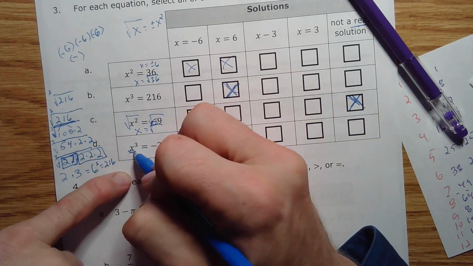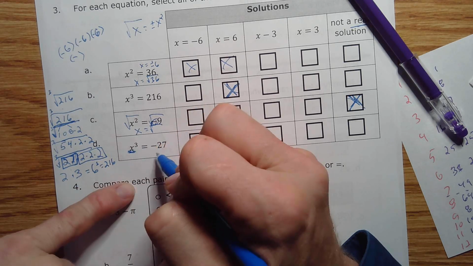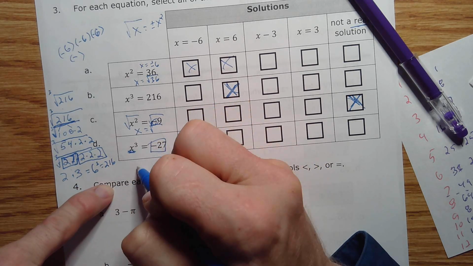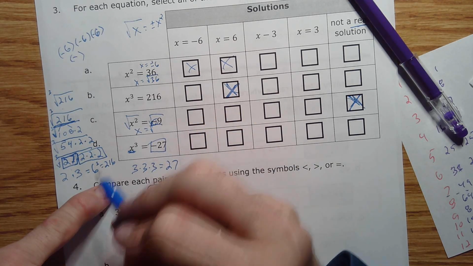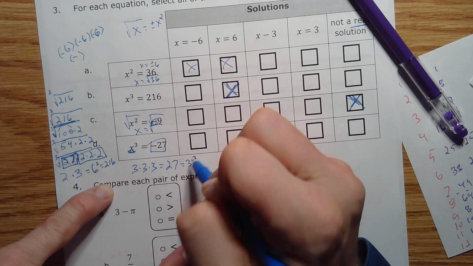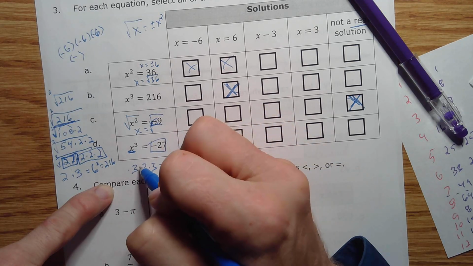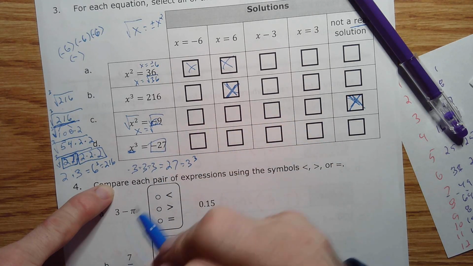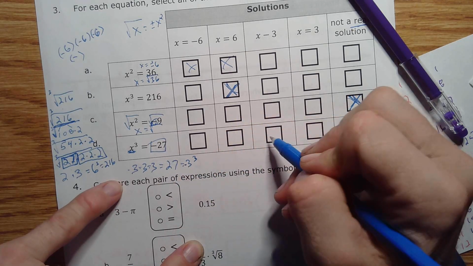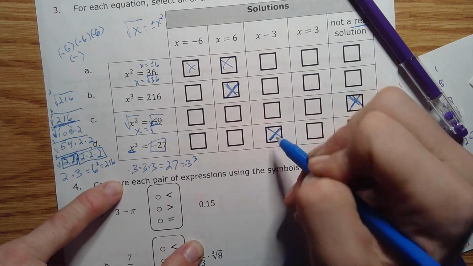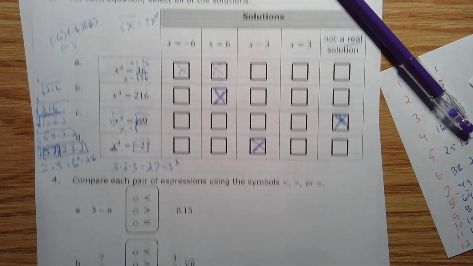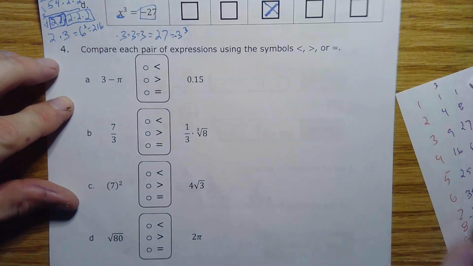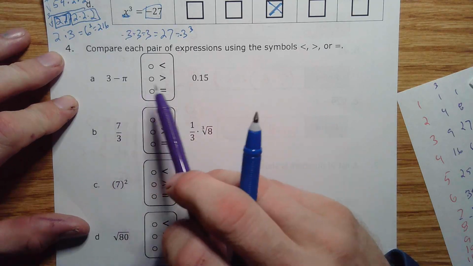Here's a cube root, and I have negative 27. If I take 3 times 3 times 3, or 3 cubed, I get 27. But if I throw a negative in front of all those, I get negative 27. So negative 3 cubed is negative 27. So there's that one.